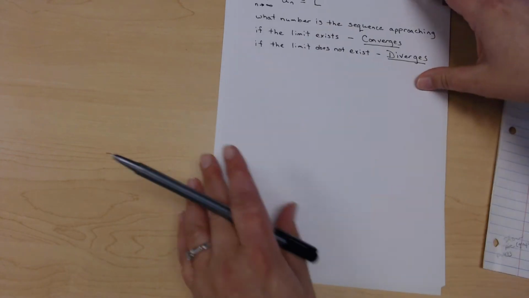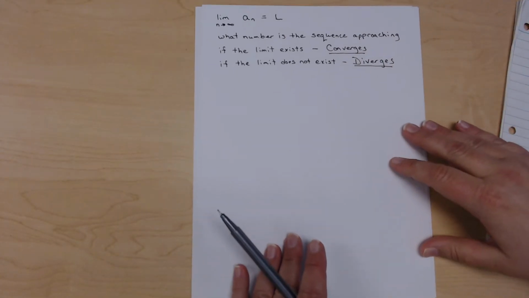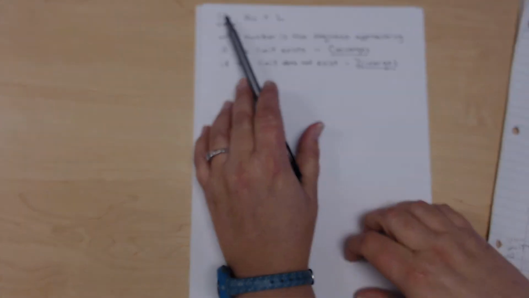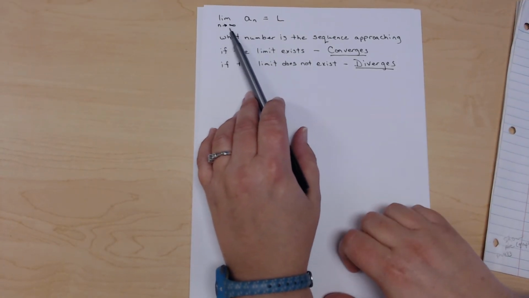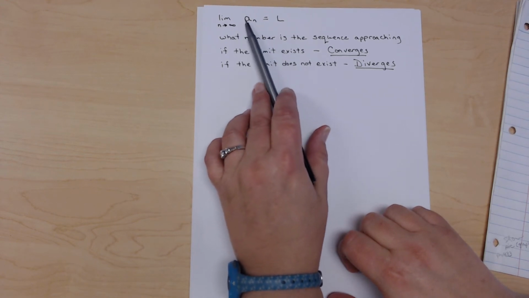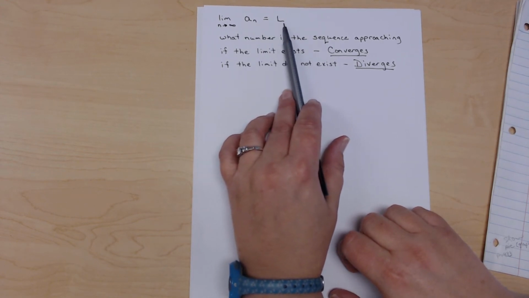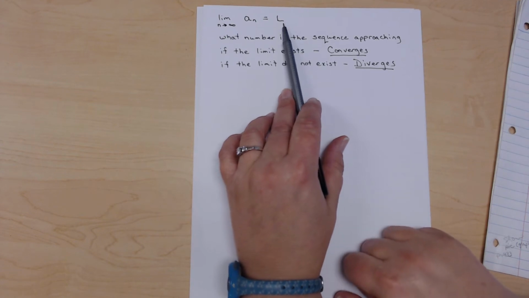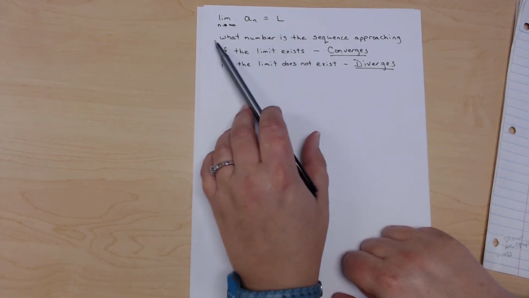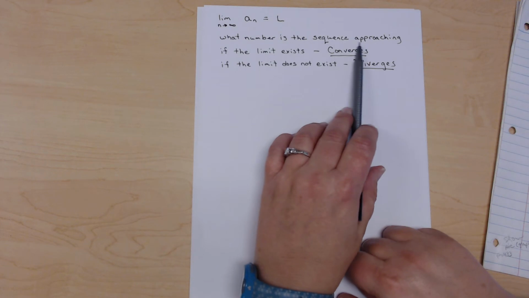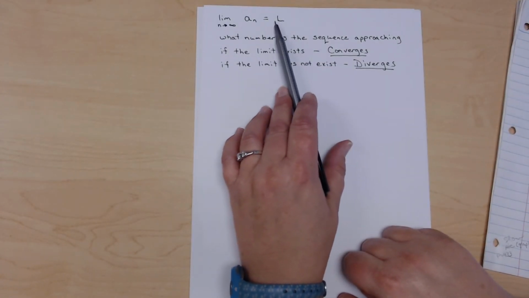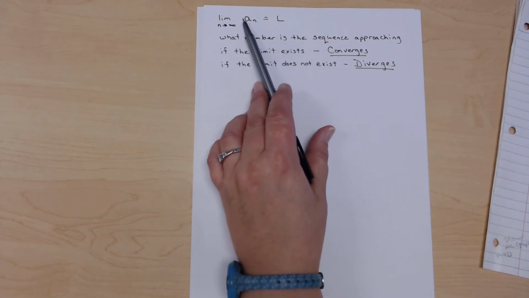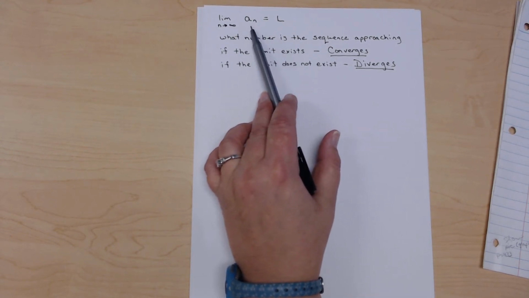Okay, so guess what, guys? We started calculus with limits. We're ending calculus with limits, okay? So the limit as n approaches infinity of a sub n, of our rule, equals the limit, right? Equals L, which is the limit, okay? This basically is saying what number is the sequence approaching, right? That's a fancy way. The limit is what number is something approaching, right? What number is this pattern approaching, okay?